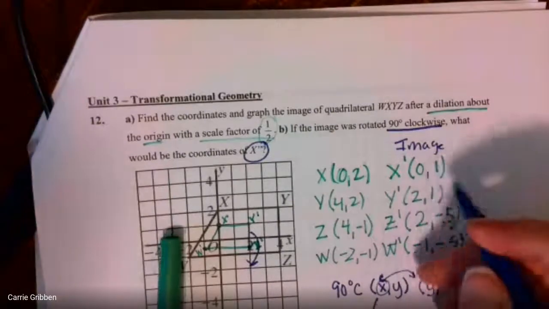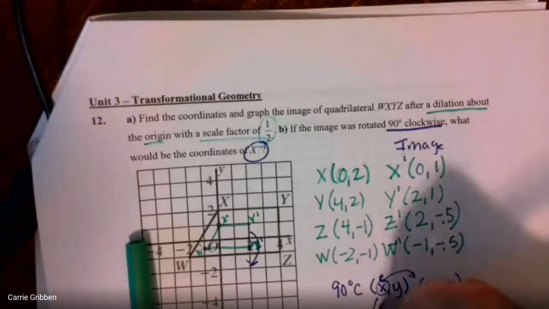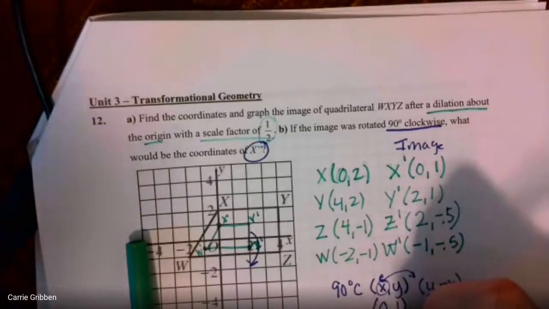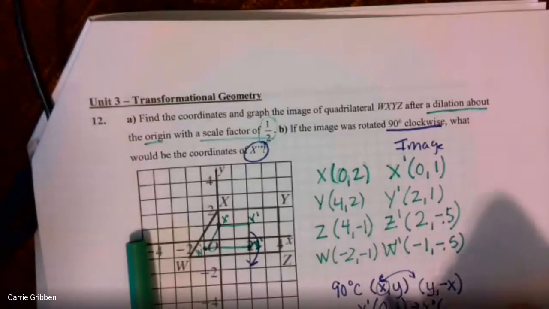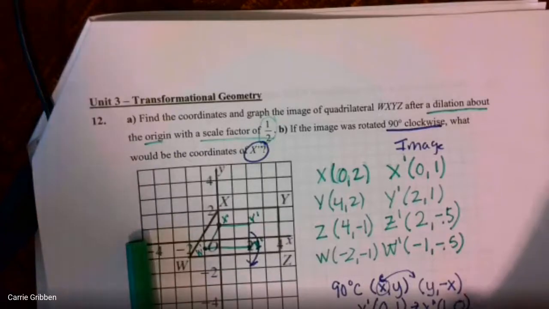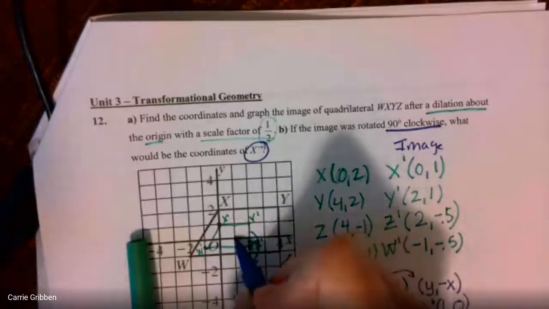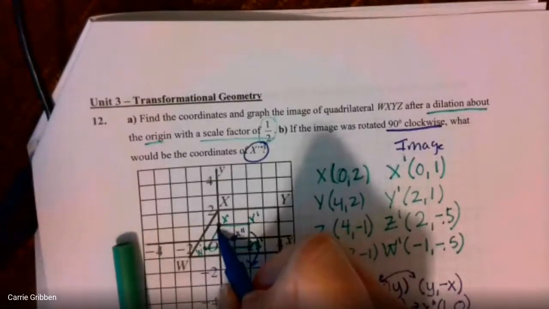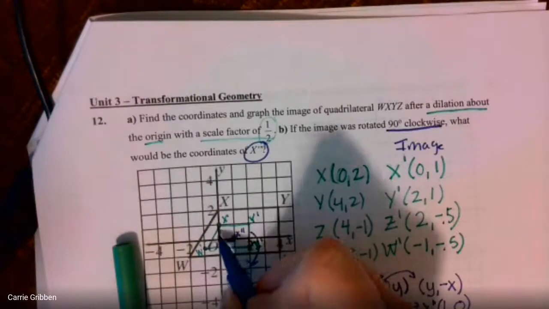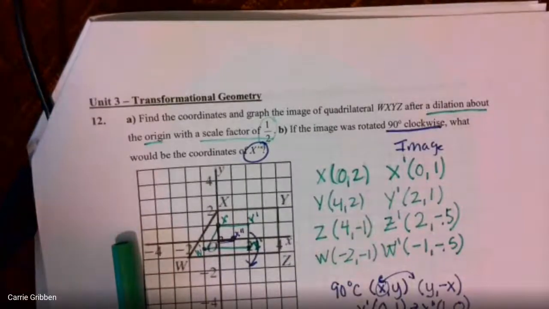So if I have the point for X, which is 0, 1, okay, and I follow that rule, so that's X prime, X double prime then would be, leap it over, 1 would come up front, and the negation of 0 is still 0. So actually it would be right there, which makes sense because if I put it on there, I won't do the whole thing, but you can see the 90-degree angle it makes with the center right there. So that's what it would be, okay?